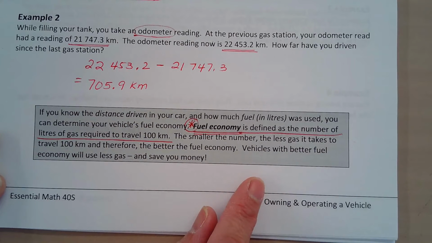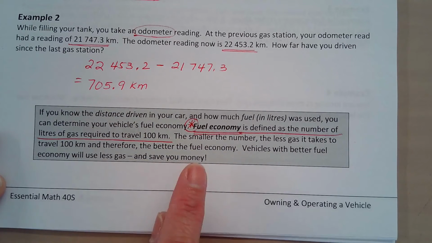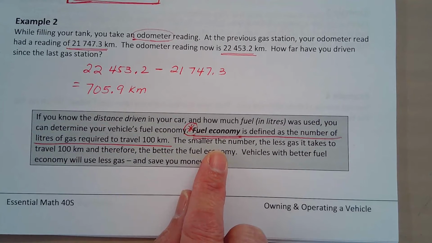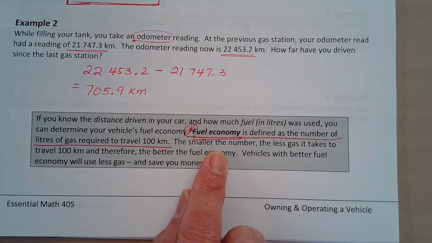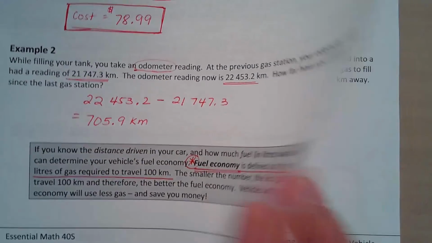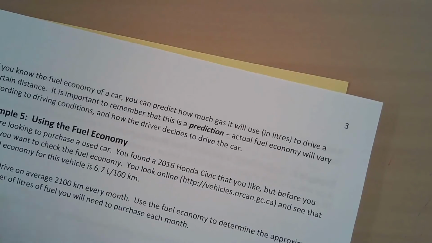Vehicles with better fuel economy will use less gas and cost less money. So the lower fuel economy number is actually good. Less is better in this case, right? So we're going to take a look at how to calculate that right away.